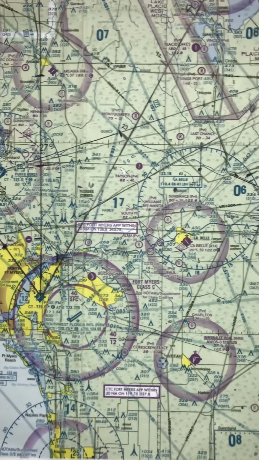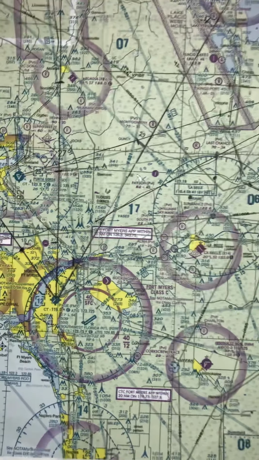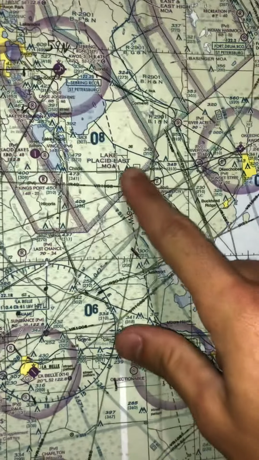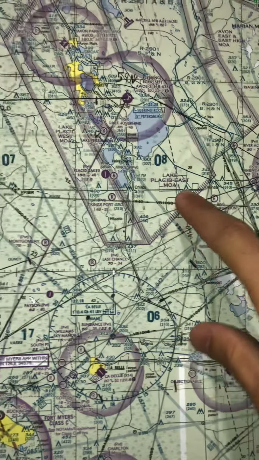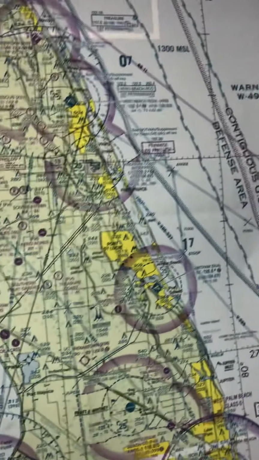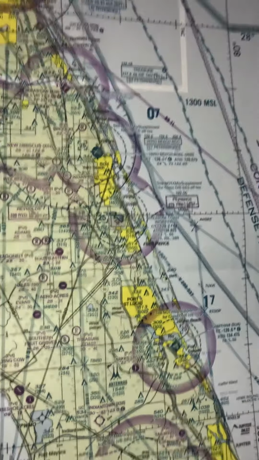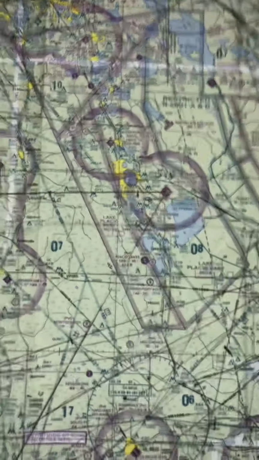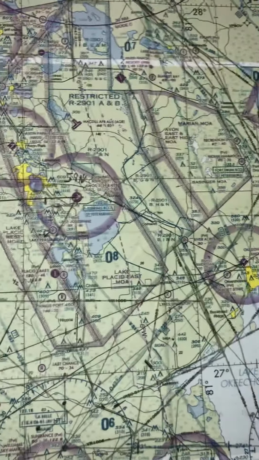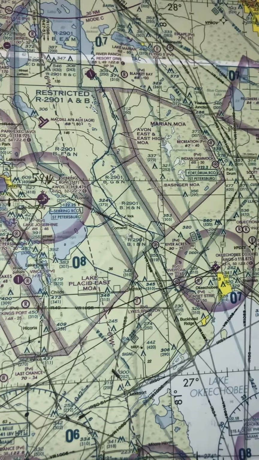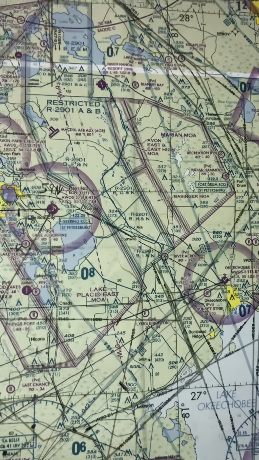Another thing that we can use regarding our chart supplement is our special use airspaces. So for example, Lake Placid East MOA, military operations area. We have restricted areas. And I know somewhere along this coast we have some prohibited areas regarding the NASA space station. But pretty much you don't want to really go through your prohibited and restricted areas. It's frowned upon, but you can get permission through the restricted.